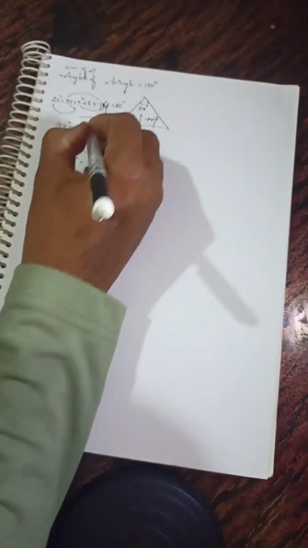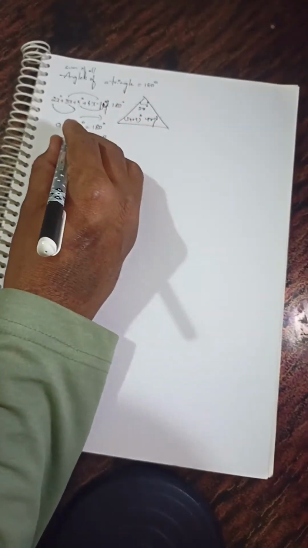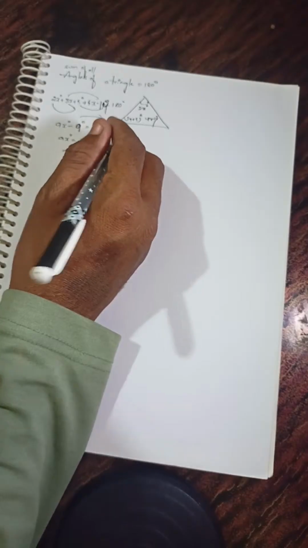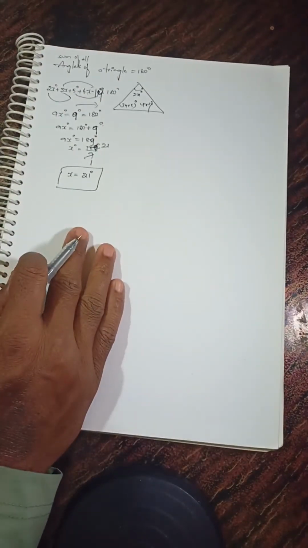Sorry, I wrote the number wrong here. So we need to write 14 degrees. 14 minus 5 is 9 degrees. Minus you are going to take to the right hand side, it becomes plus. Now x value becomes 21 degrees.